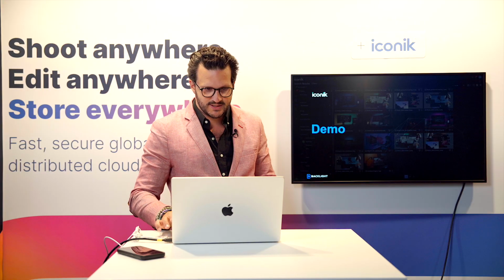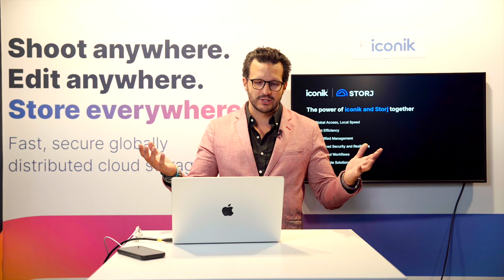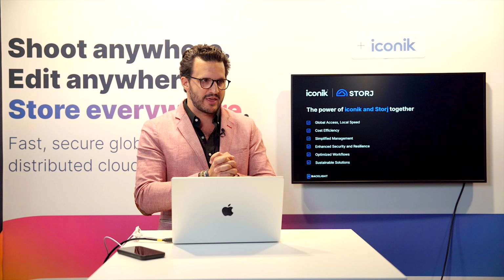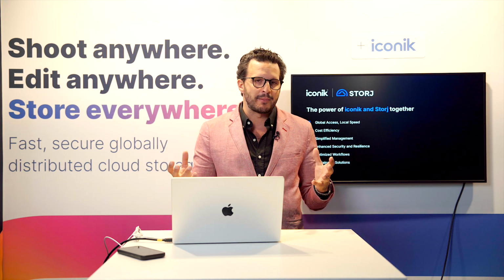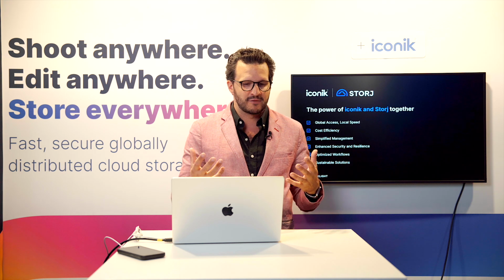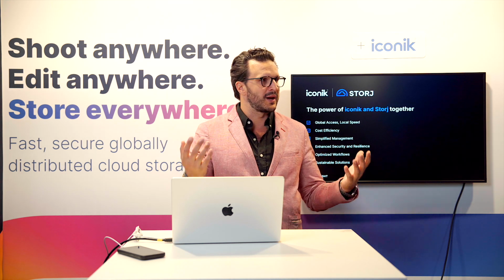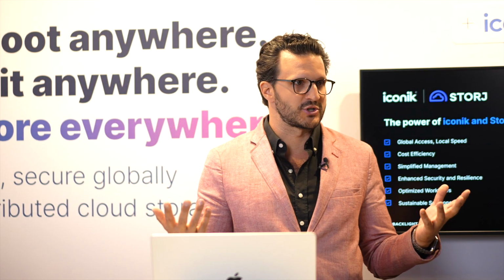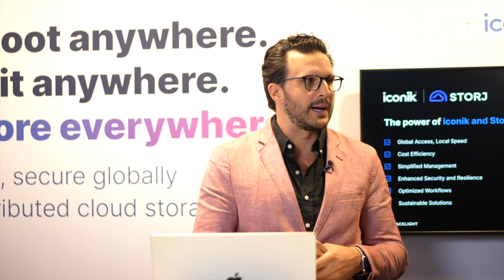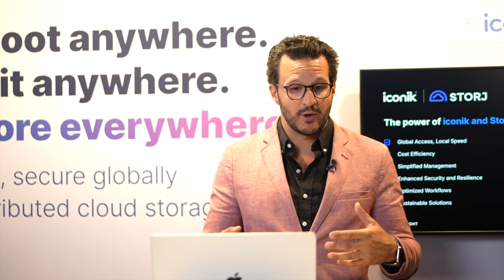All right, so going back to the power of Iconik and storage together. Iconik was built to truly democratize media management and make it globally accessible. So it's a perfect fit for Storj and their globally distributed storage environment to make the access global, but also fast, obviously cost efficient, which is also one of Iconik's main goals when it was created.